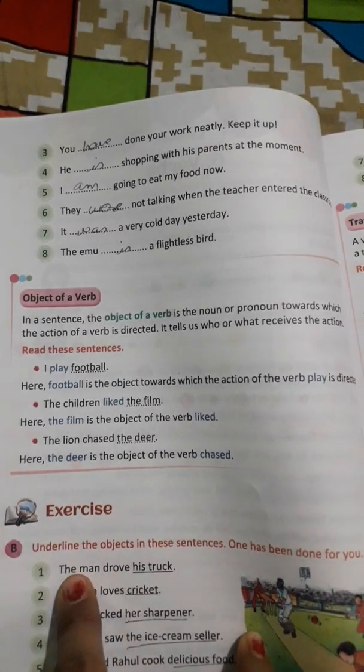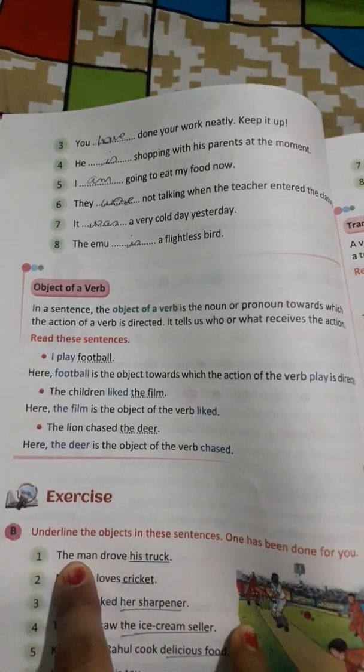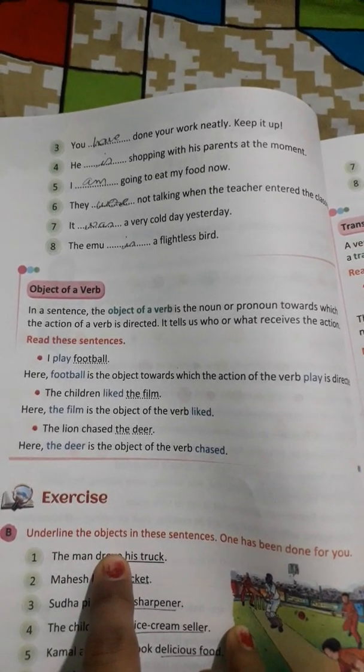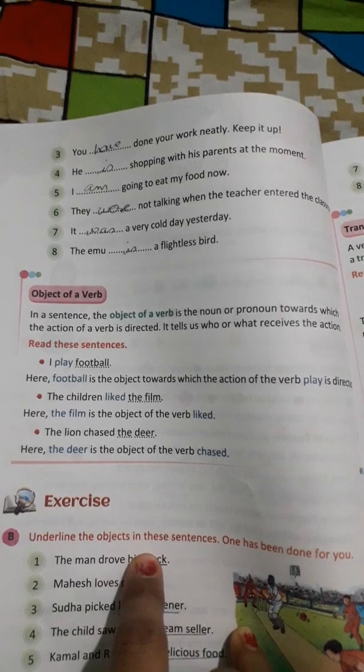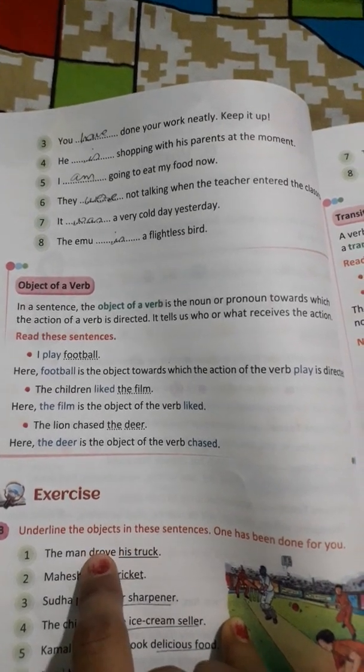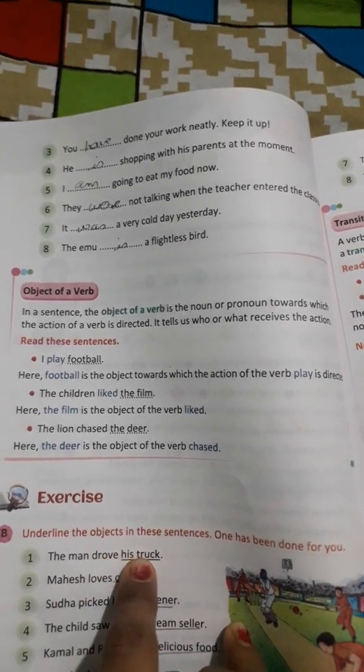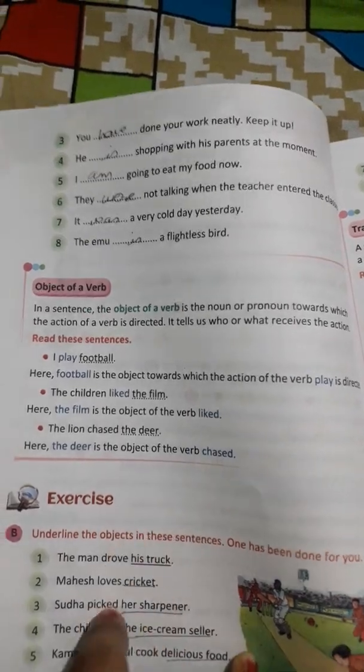So here again in this exercise what you have to do, the man drove his truck. The man is the doer. What action did the man perform? Drove. Okay, and this drove is being directed towards his truck. Okay, this action is being received by what? His truck. So his truck is the object. So here you have to underline the objects in this exercise.